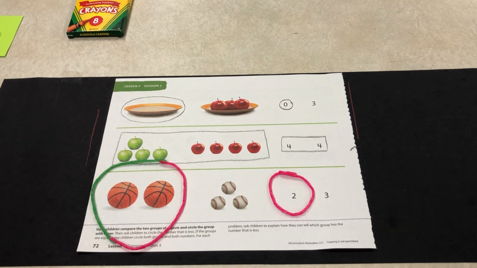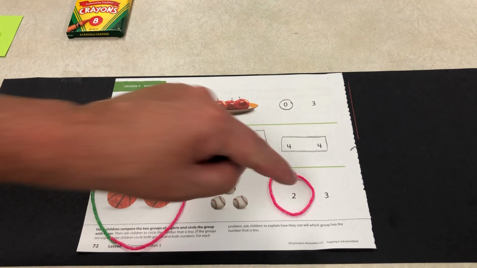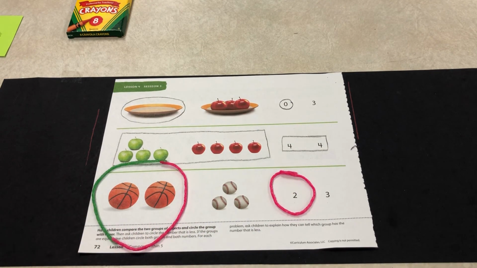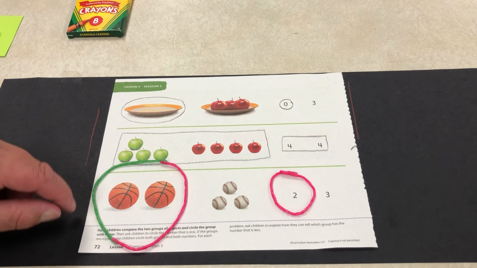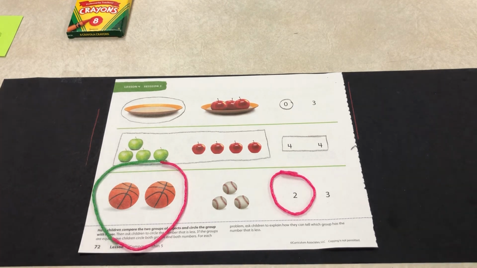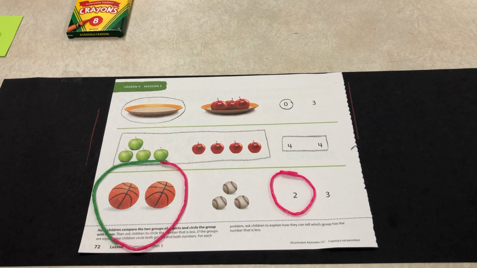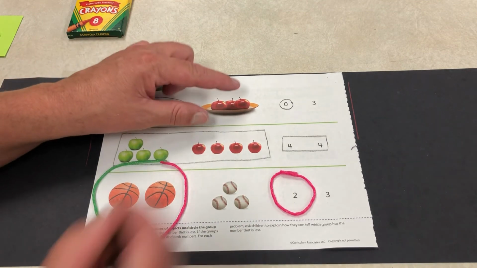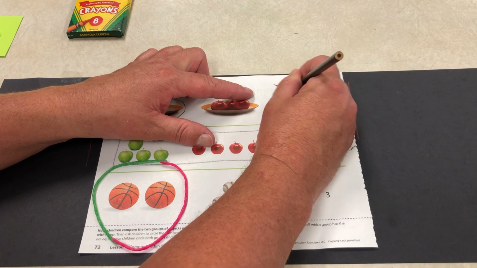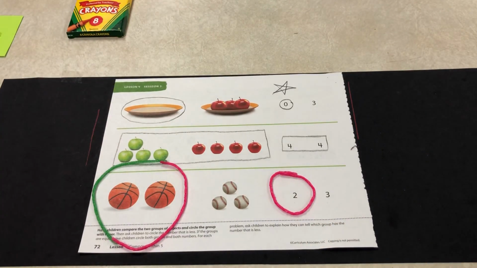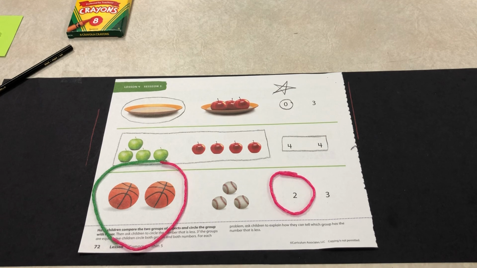Okay, kids, we're going to keep working on more and less, and we're going to keep working on comparing numbers and groups of objects. I hope you had fun finding less, finding the number that is smaller or less than the other number. If you did this like I did, I want to say thank you, and you get a star on your paper. Have fun. See you tomorrow at math, and we're going to keep working on this. See you.